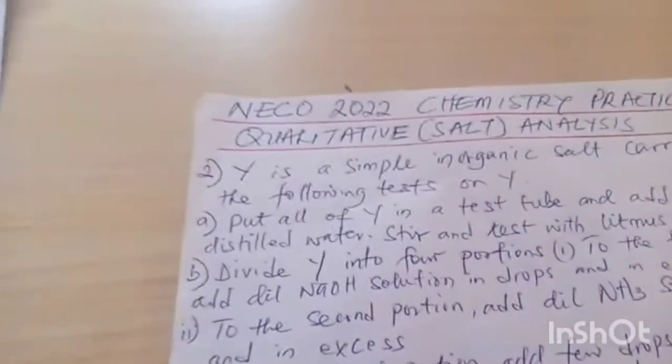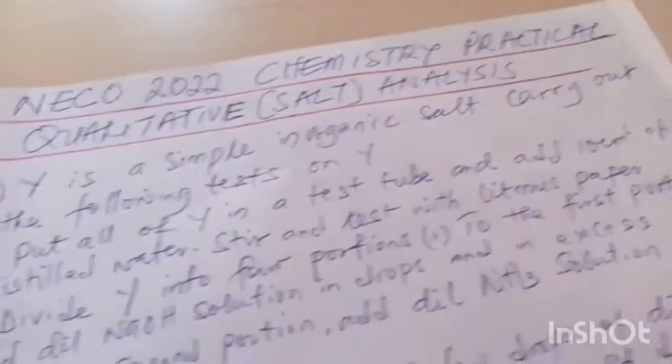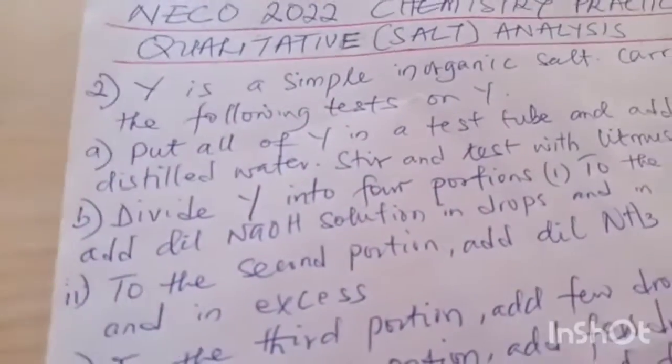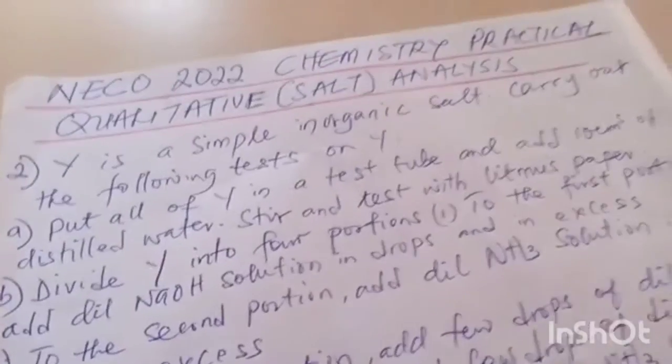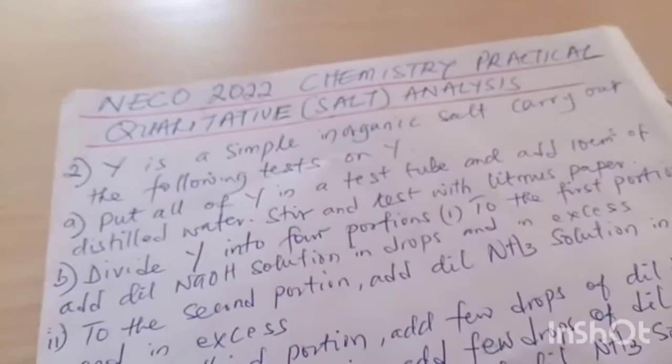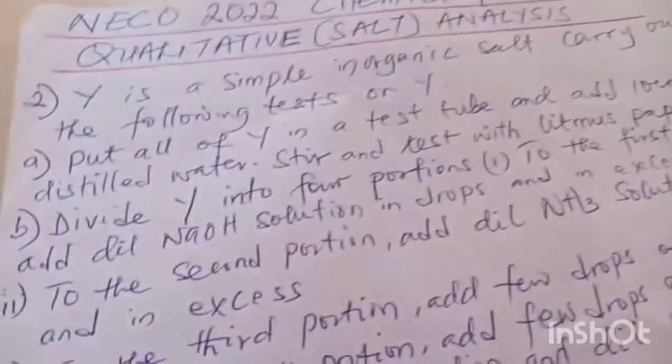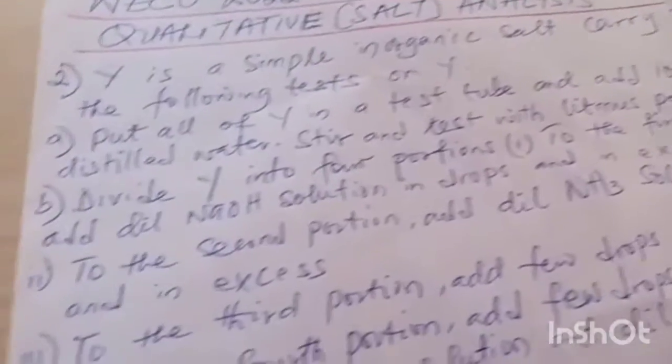simple inorganic salt. Question says, Y is a simple inorganic salt. Carry out the following test on Y. A. Put all of Y in a test tube and add 10 cm³ of distilled water. Stir and test with litmus paper.